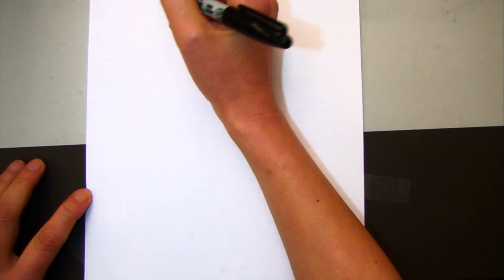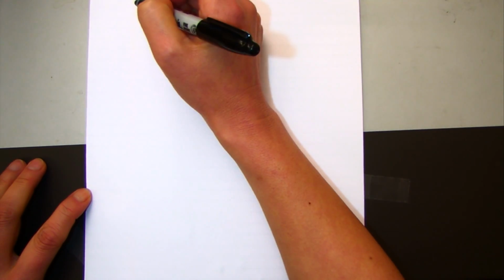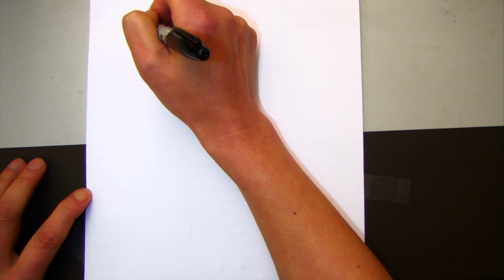Okay, let's do another problem: how to find the vertical and horizontal asymptotes, and then sketch the graph. This is number 56.